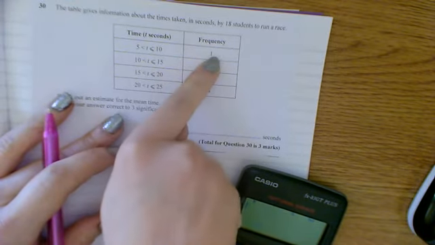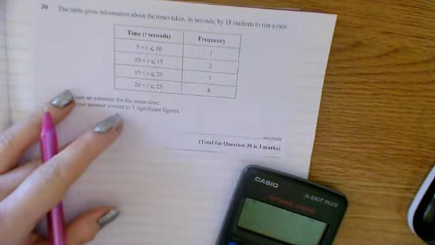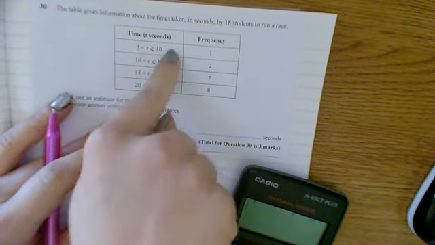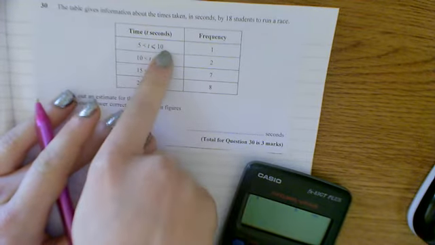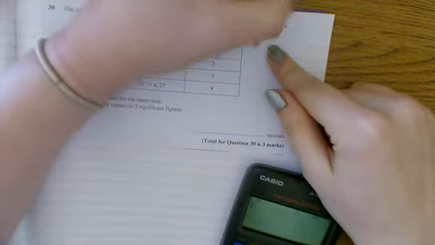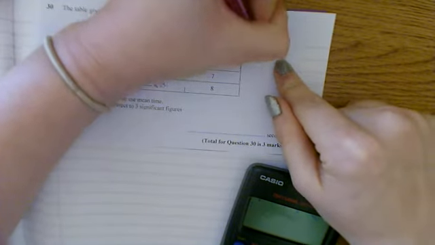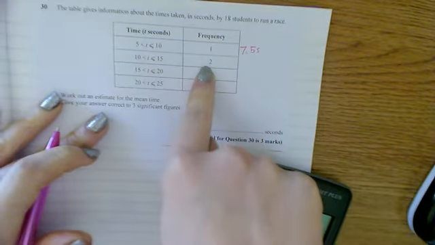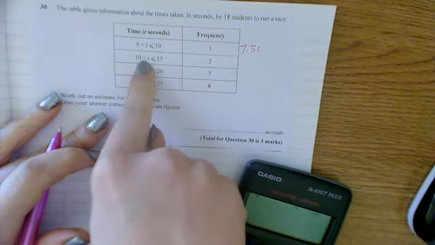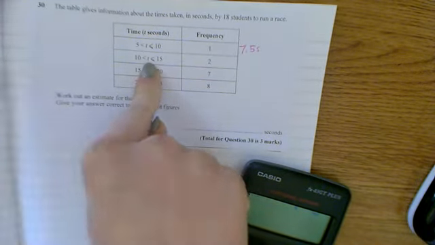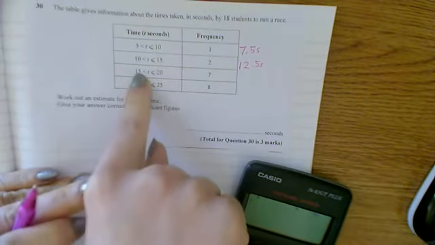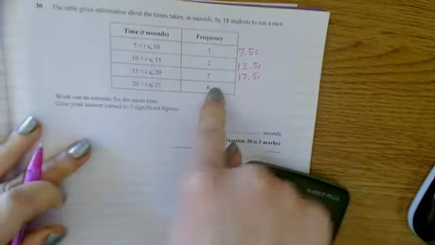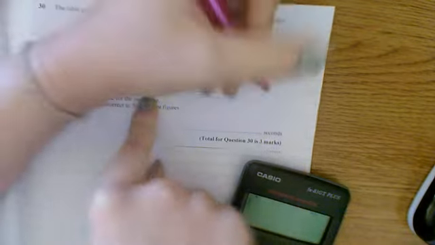I don't know how long it took this one student, but I'm going to estimate that they ran it in 7.5 seconds. And I'm saying 7.5 because 7.5 is in the middle of 5 and 10. I'm then going to say these two students ran it in, let's say, 12.5 seconds each, because that's in the middle, so that's an estimate. Let's say these 7 students ran it in 17.5 seconds. And then let's say these 8 students ran it in 22.5.